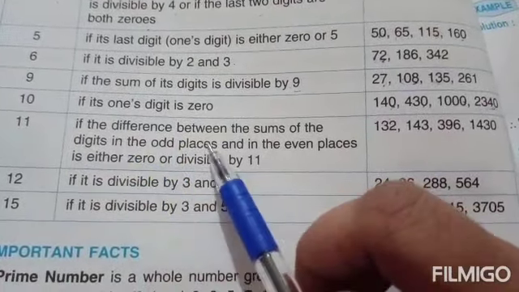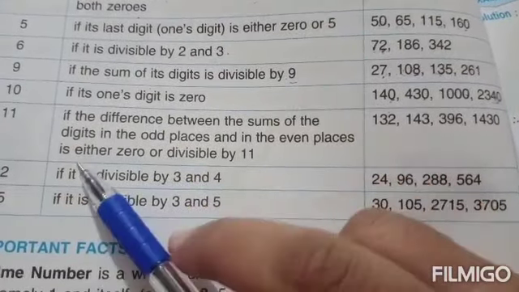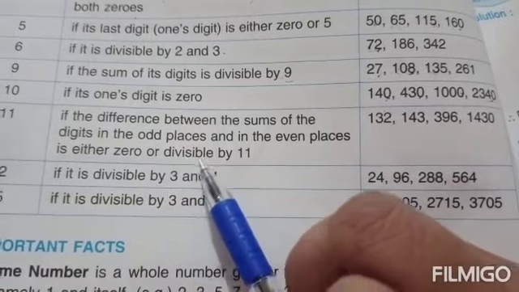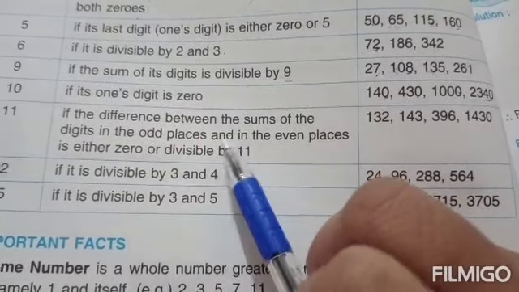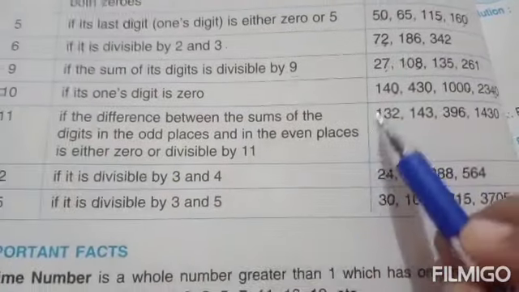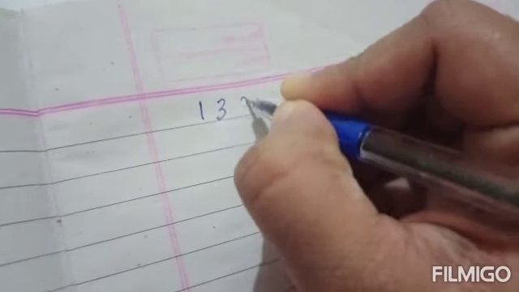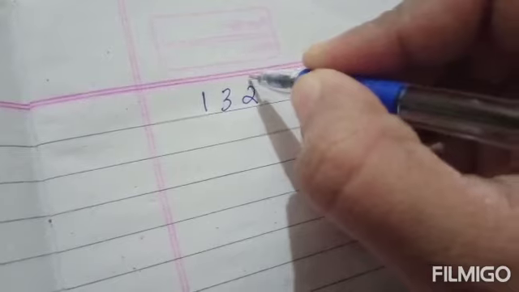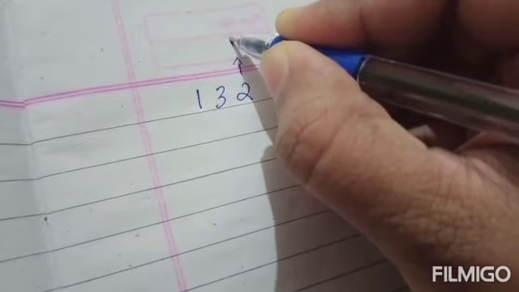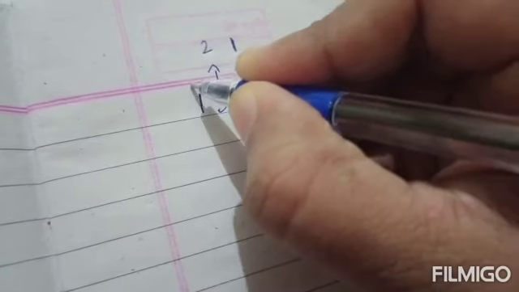If the difference between the sums of the digits in the odd places and the even places is either 0 or divisible by 11, that is the rule. Let us take one example, 132. This is the first digit, this is the second digit.